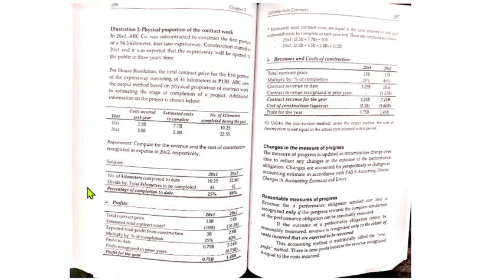So para ma-analyze mo ito, walang binigay na percentage of completion. Pero ang binigay sa'yo yung physical proportion of the contract work. Yung physical proportion of the contract work, yan ay galing sa isang professional o na expert na nag-measure kasi hindi mo naman kayang i-estimate yan. So, ang sinasabi lang dito, the number of kilometers completed for 20x1 is 10.25. At sa 20x2 naman, 32.8.